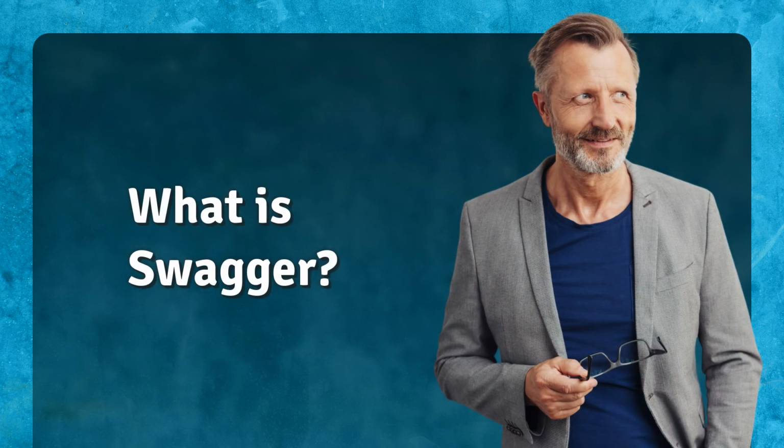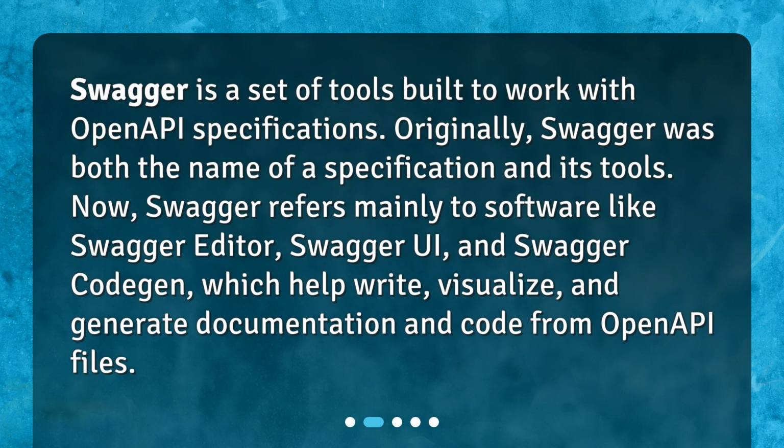What is Swagger? Swagger is a set of tools built to work with OpenAPI specifications. Originally, Swagger was both the name of a specification and its tools. Now, Swagger refers mainly to software like Swagger Editor, Swagger UI, and Swagger CodeGen, which help write, visualize, and generate documentation and code from OpenAPI files.